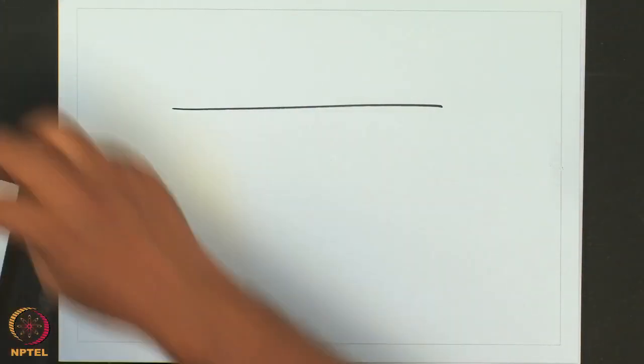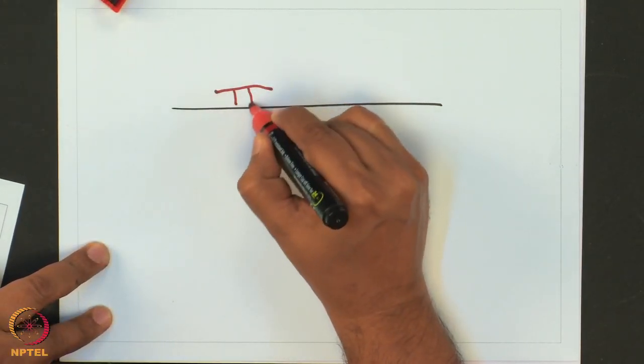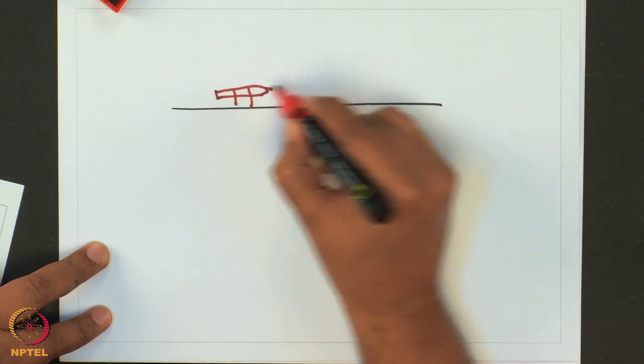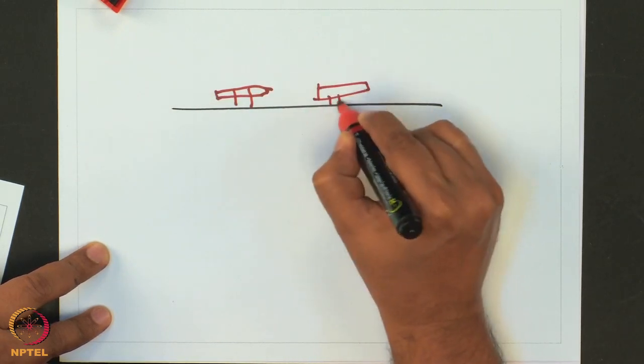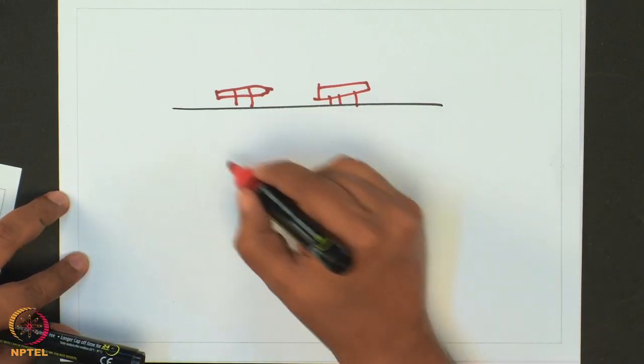For example, if you have a DNA and a protein is bound. Let us take this example of DNA and protein. So you have DNA on which proteins are bound, and these bonds can be broken.